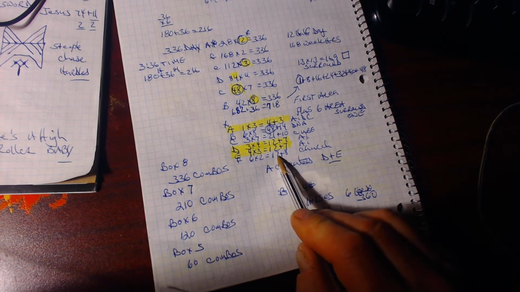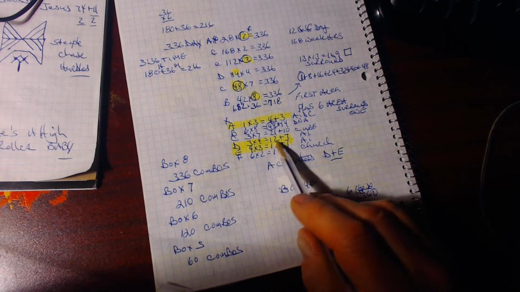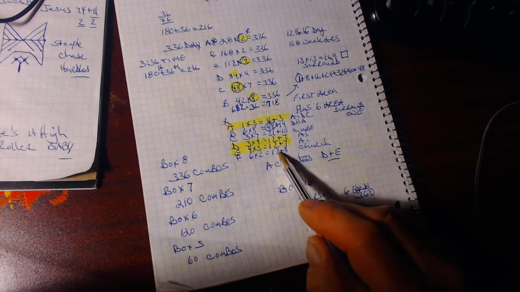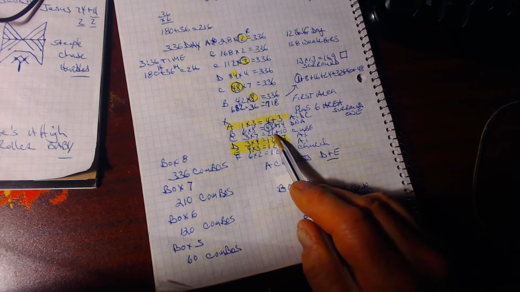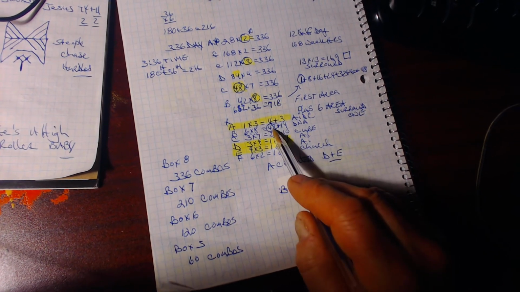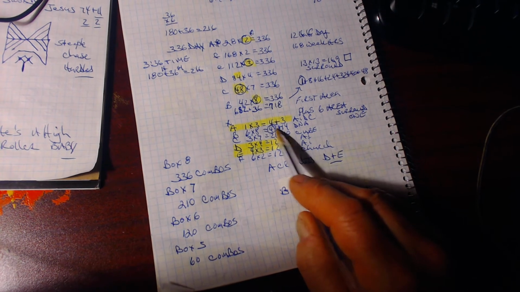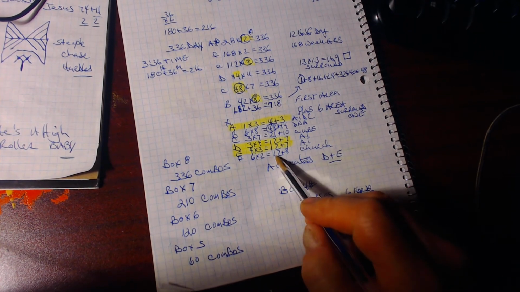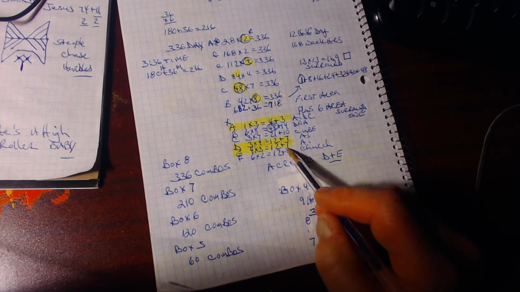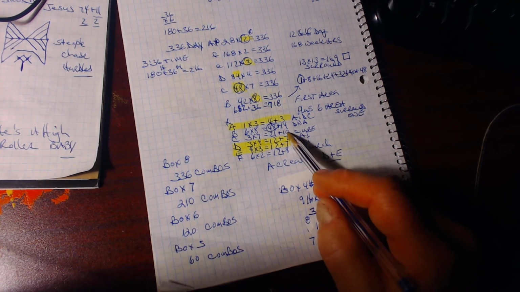6 by 2 is 12. 4 by 3 is 12. 3 by 4 is 12. 3 by 7, 21. 1 and 2, 3. 6 by 8, 48. 8 and 4 is 12. 1 and 2 is 3. 1 by 3 is 3. So they're all 3s. And then they become 7, 7, 8, 1, 5, 4.